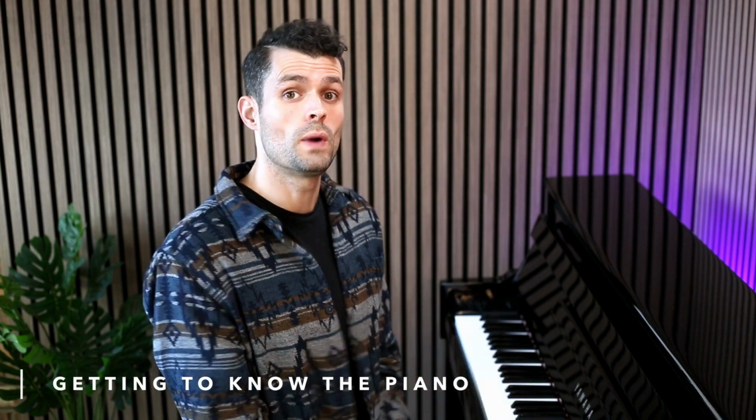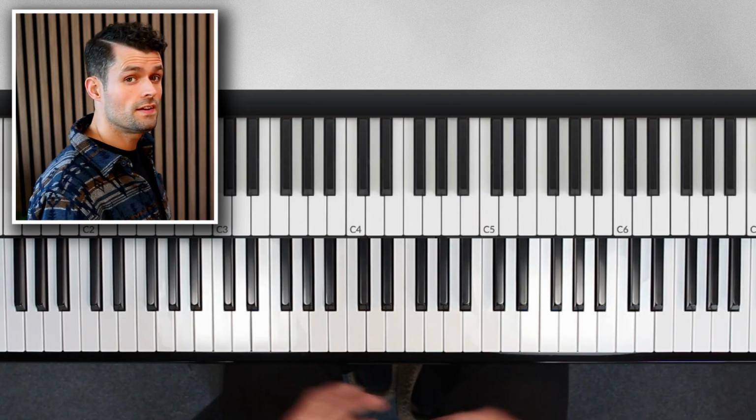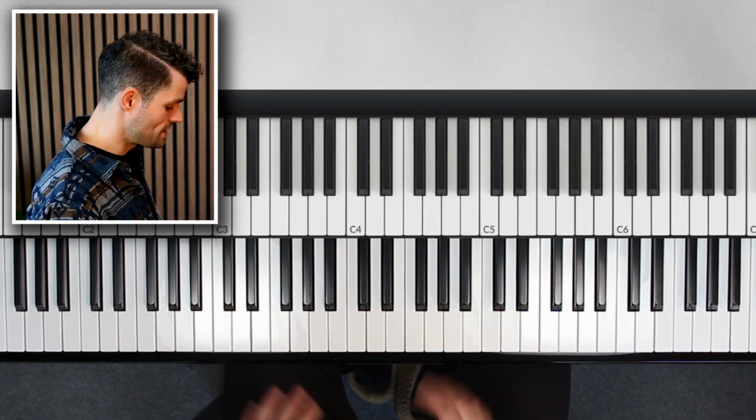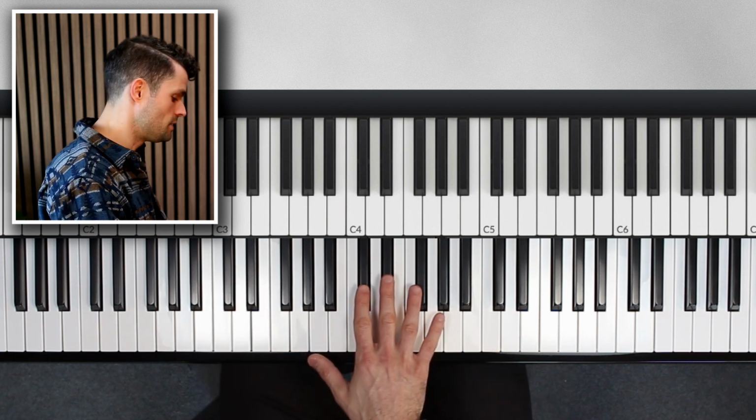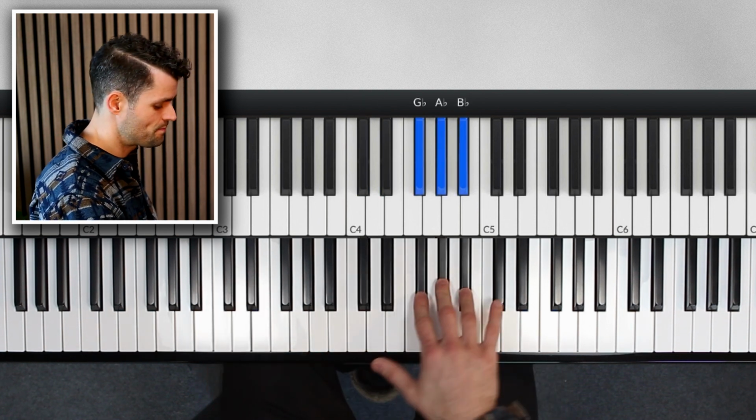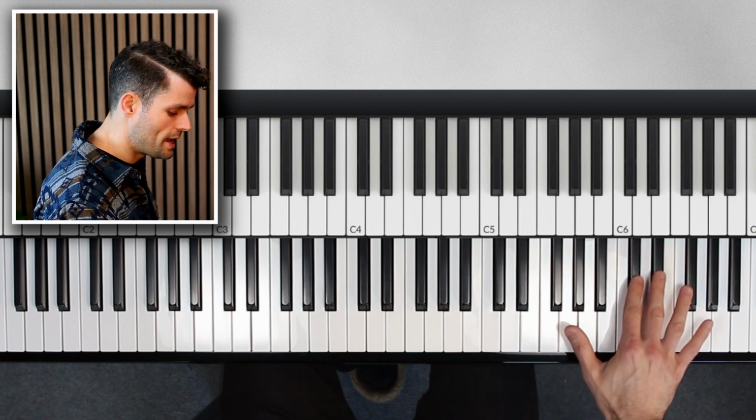Before anything else, if you're going to learn the piano, you need to know your way around the piano or keyboard. So first of all, you'll notice that the piano has white keys and black keys. And the black keys are grouped in 2s and 3s. And that alternates up and down the piano.